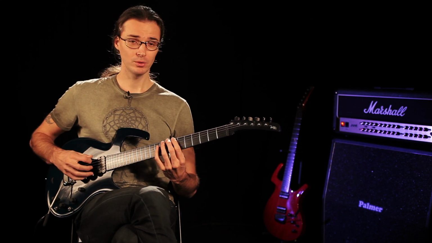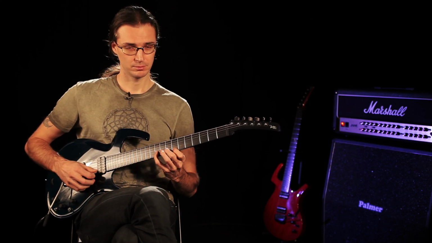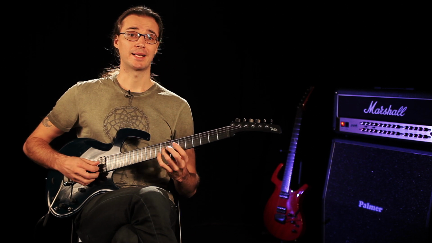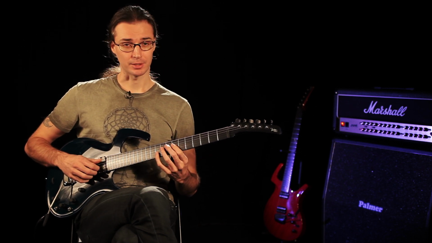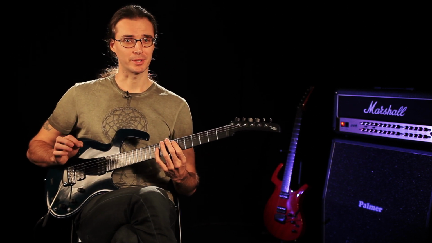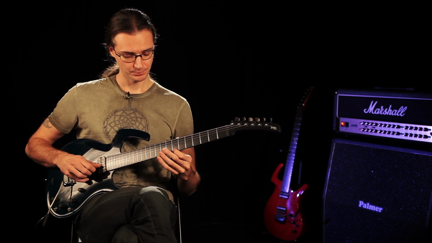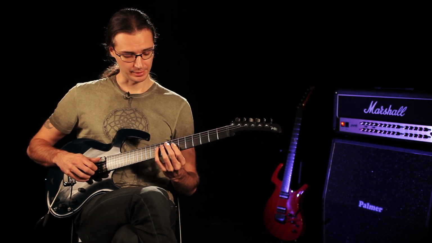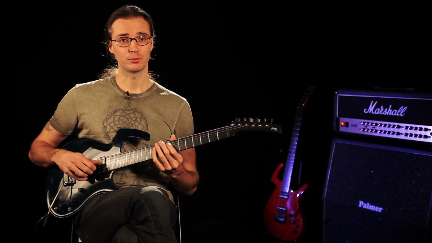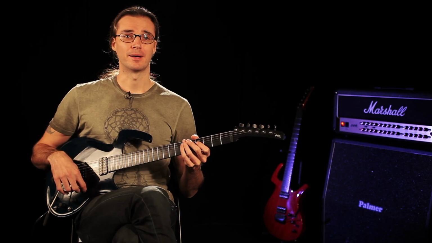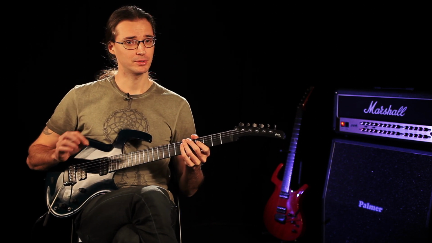Okay, so this will look like C major or A minor, but it's not. It's B Locrian. So your roots are here and here, and so to you this will be a position of B, not of C or A.